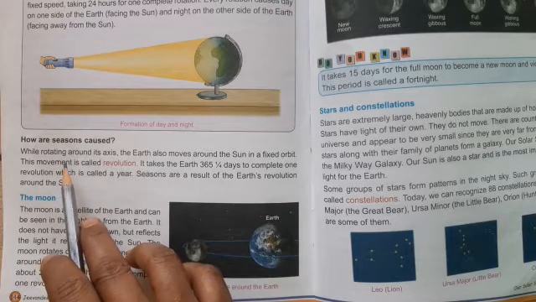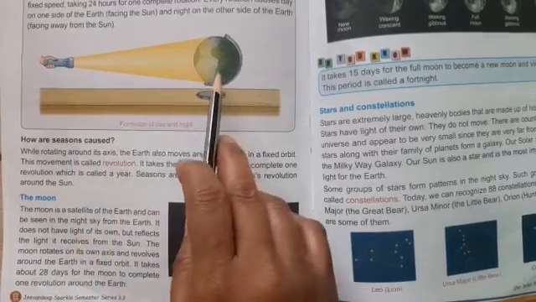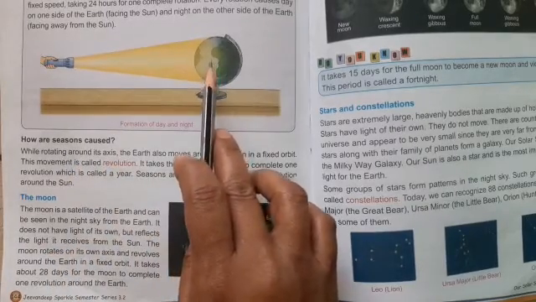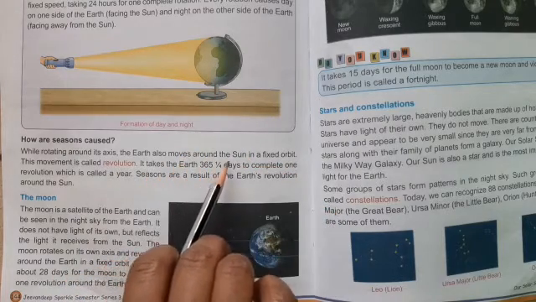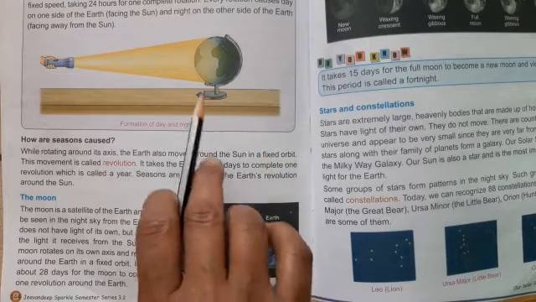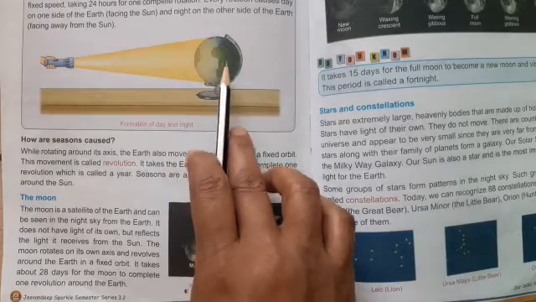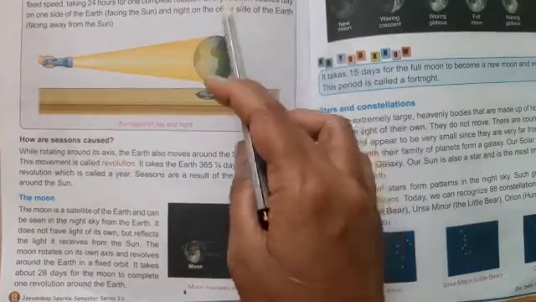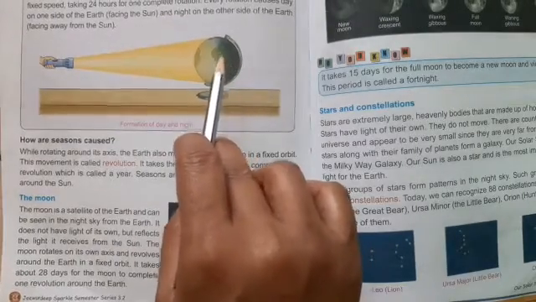While rotating around its axis, the earth also moves around the sun in a fixed orbit. While the earth rotates around its axis, it also moves around the sun in a fixed path. This movement is called the revolution.